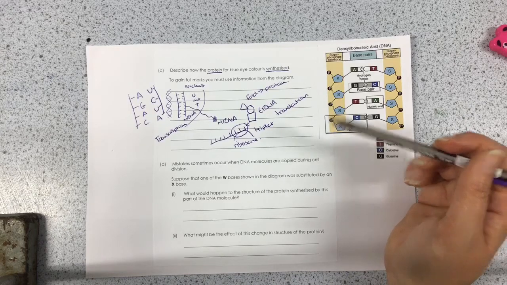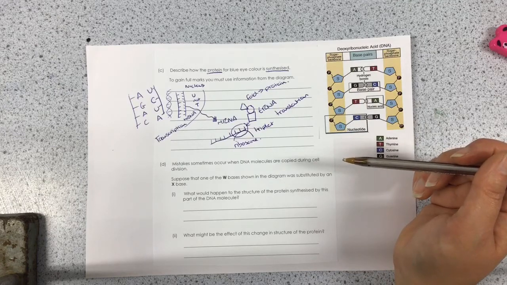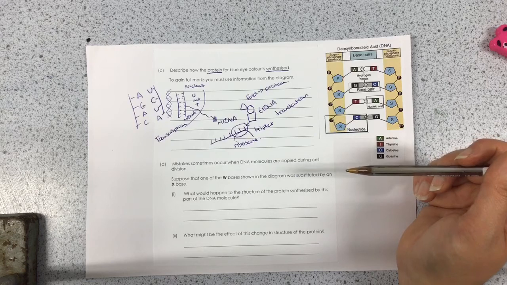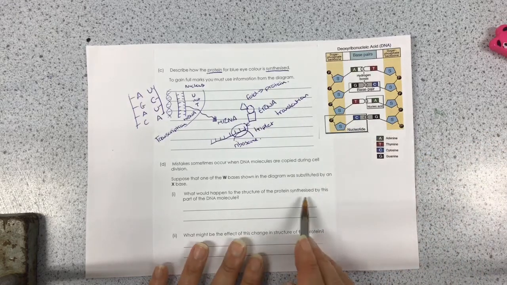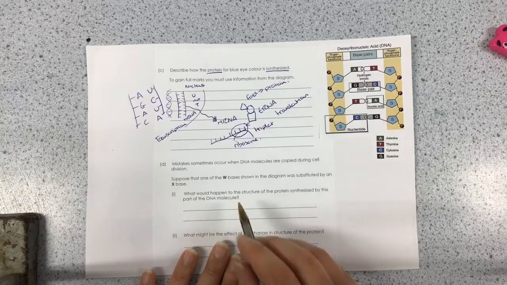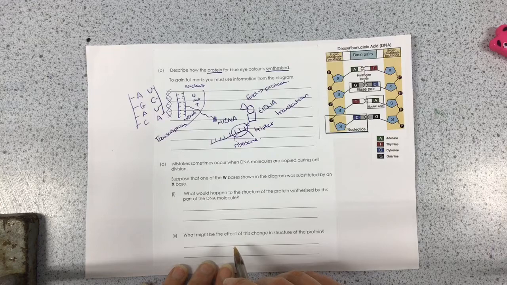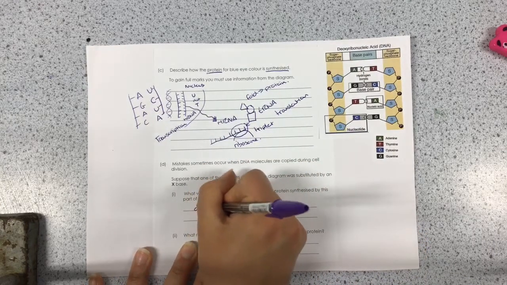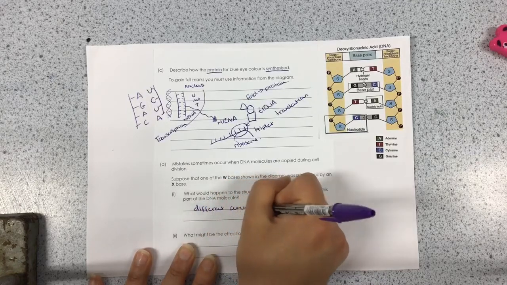Okay? Next question. Mistakes sometimes occur when DNA molecules are copied during cell division. Suppose that one of the W bases shown on the diagram was substituted by an X base. What would happen to the structure of a protein synthesized? If you change just one amino acid, you would get a different protein being made. The reason is you would get a different amino acid coded for.